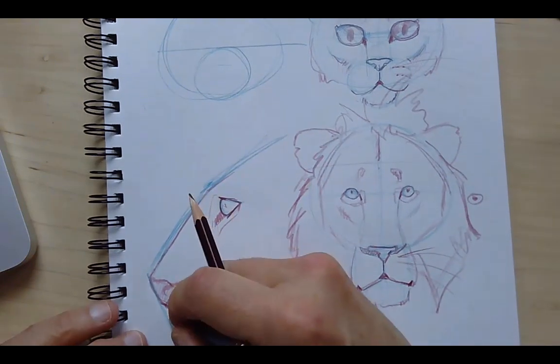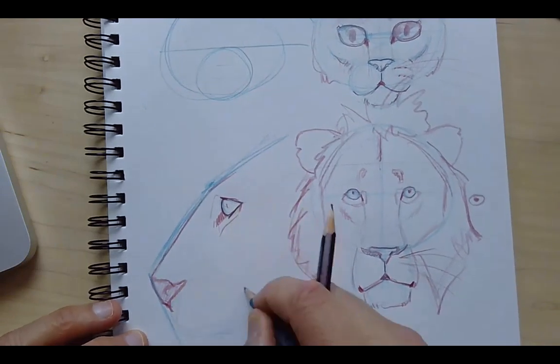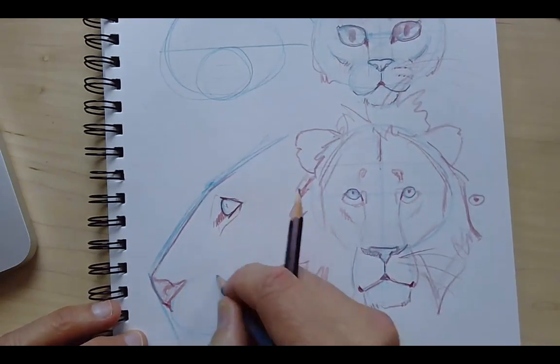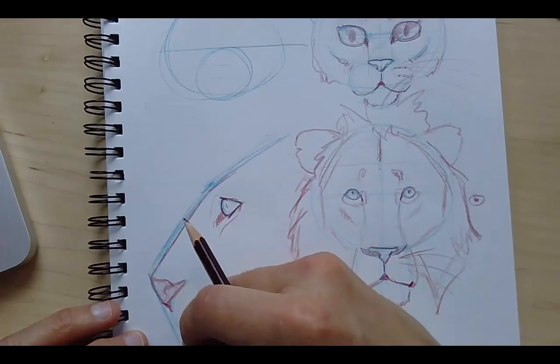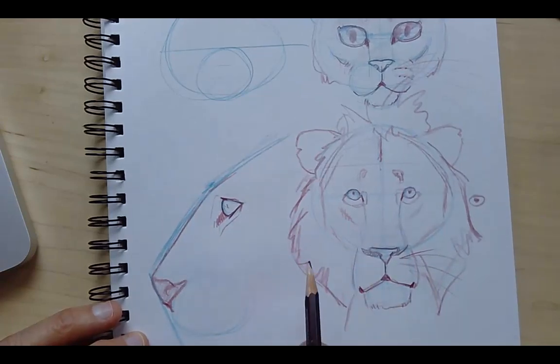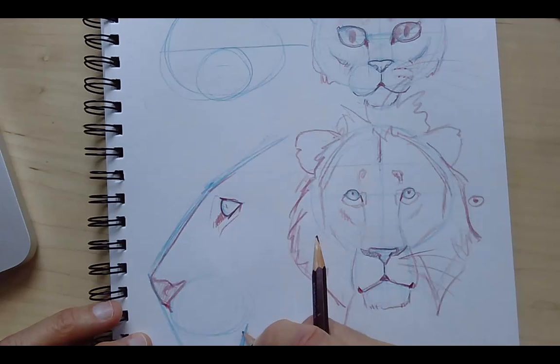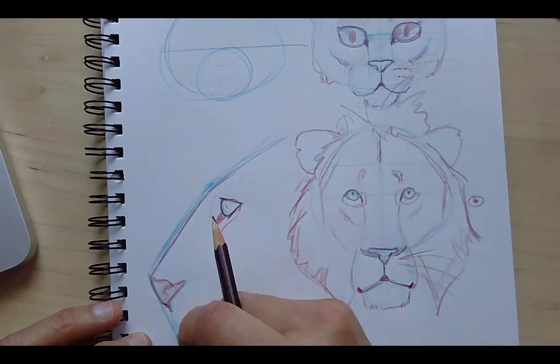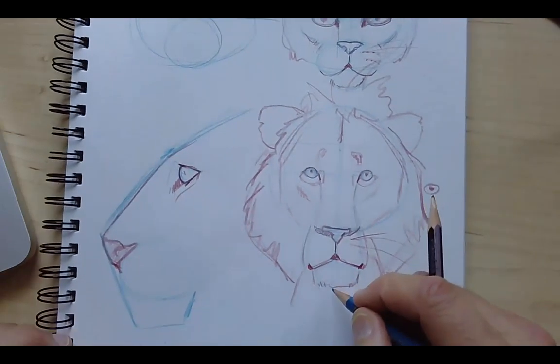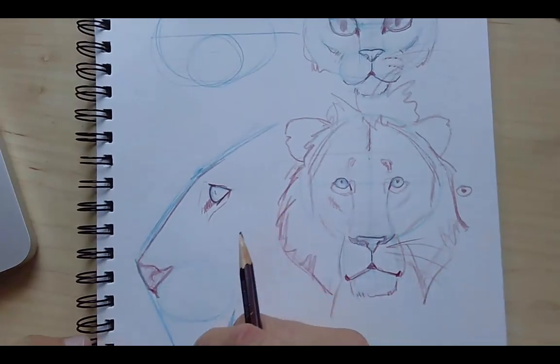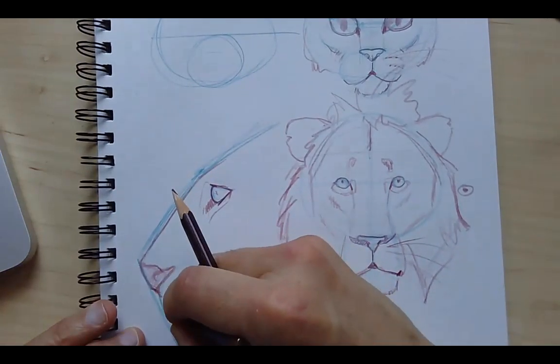The African lion has a big puffy cheek, and the jaw sticks down. All right, so this big sort of drop jaw gives your critter a very kind of regal lion face.